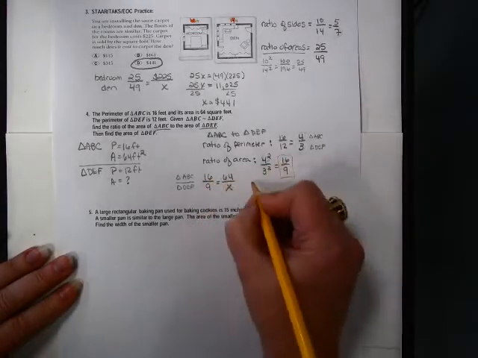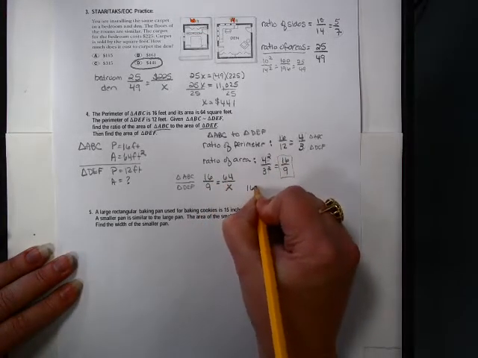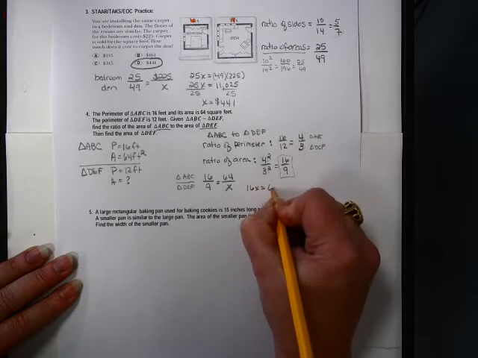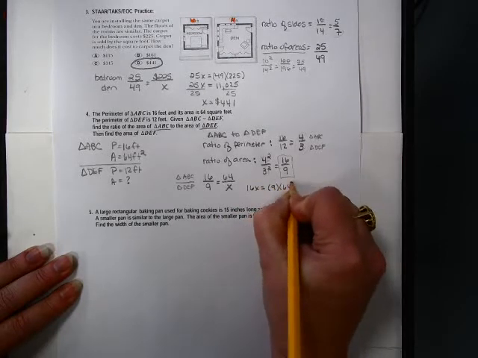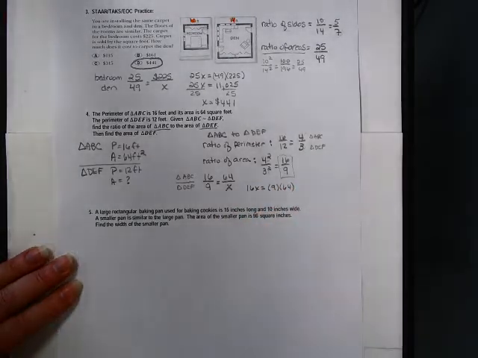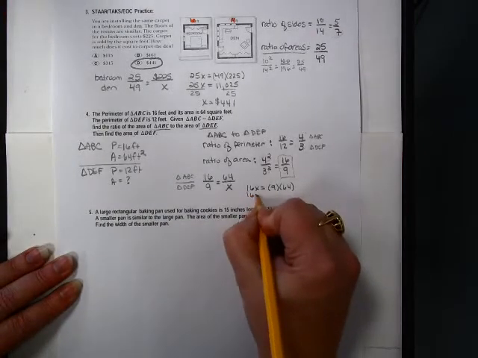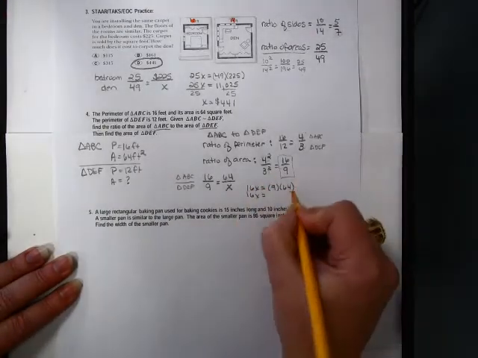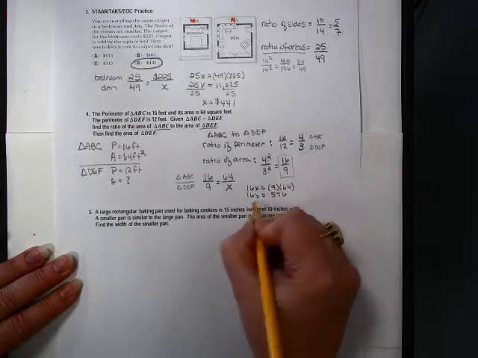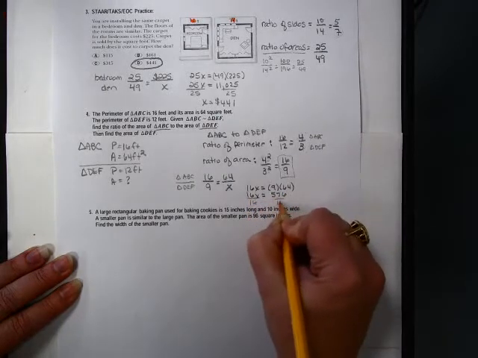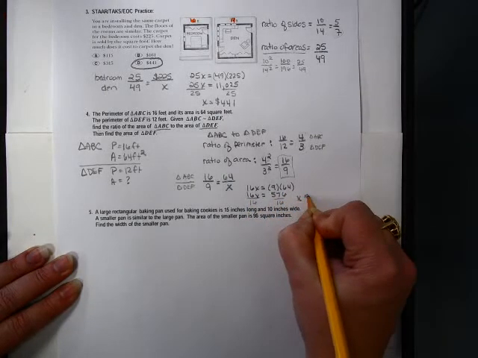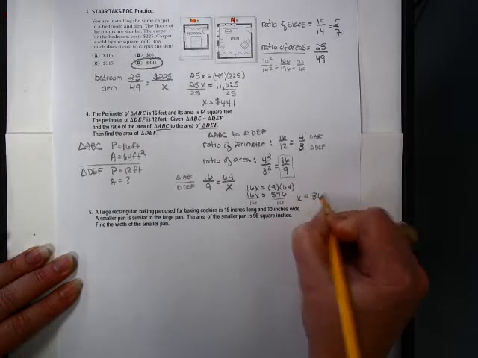So cross multiply, that's going to give me 16x equals 9 times 64. So that's going to be 16x equals 576. Divide both sides by 16, and x equals 36.